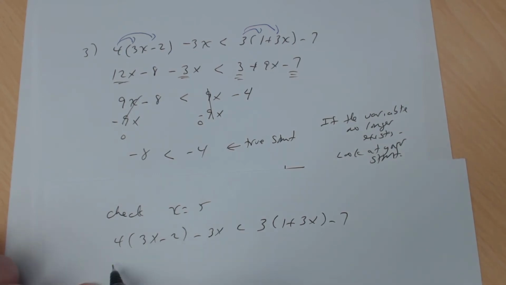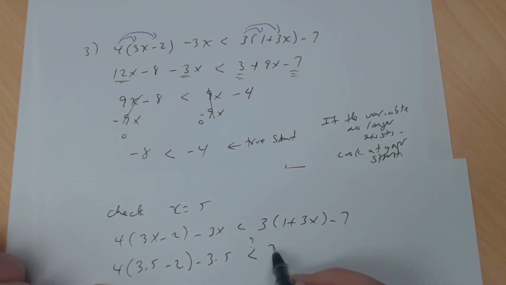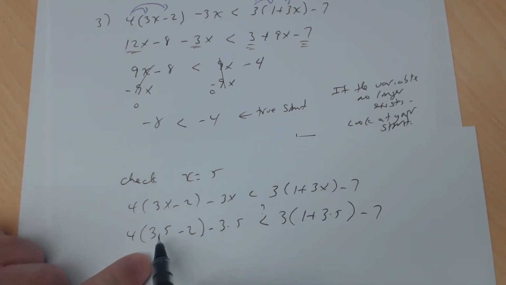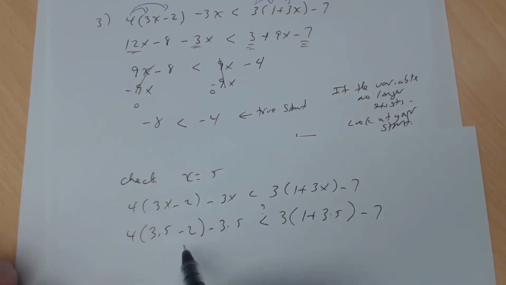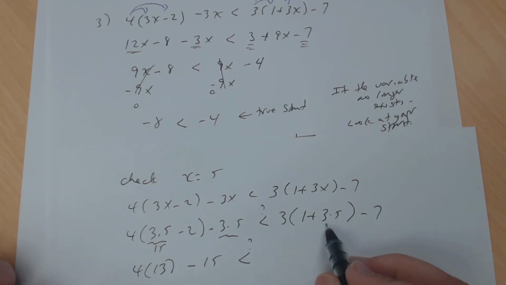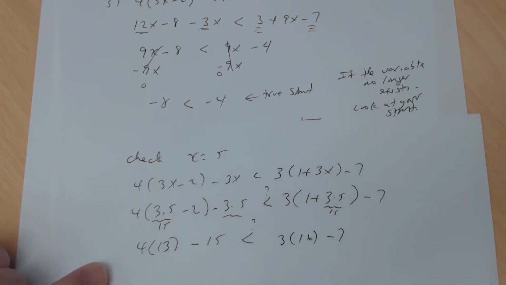So here I get 4 times 3 times 5 minus 2 minus 3 times 5. And I want to see if that's going to be less than 3 times 1 plus 3 times 5 minus 7. So using the order of operations, we do the parentheses first. 3 times 5 is 15. 15 minus 2 is 13. And that's 15. This is 15. 1 plus 15 is 16 minus 7. Right, so 3 times 5 is 15. 15 plus 1 is 16.